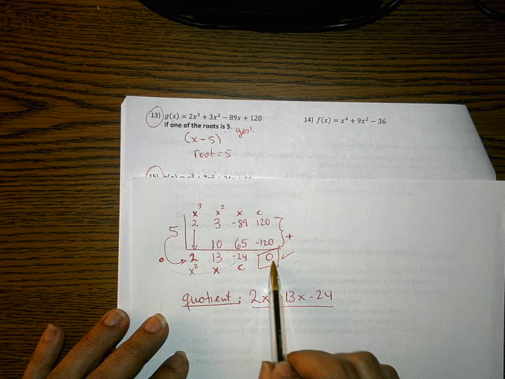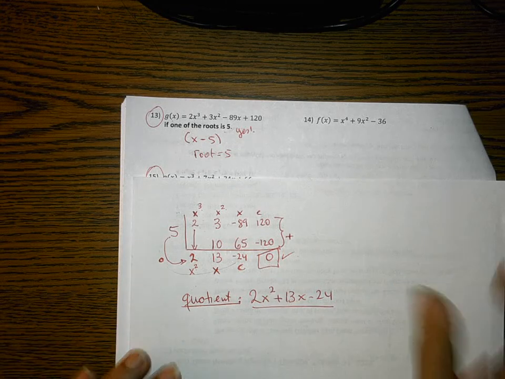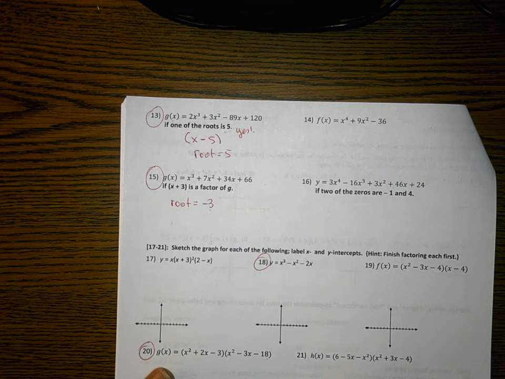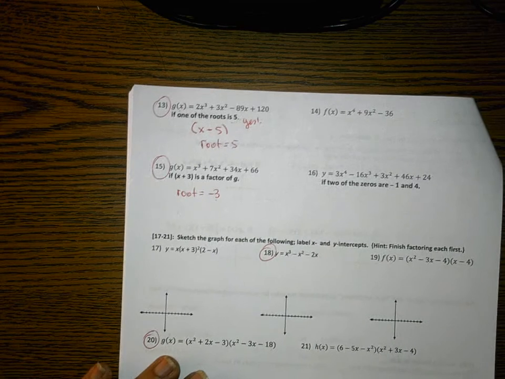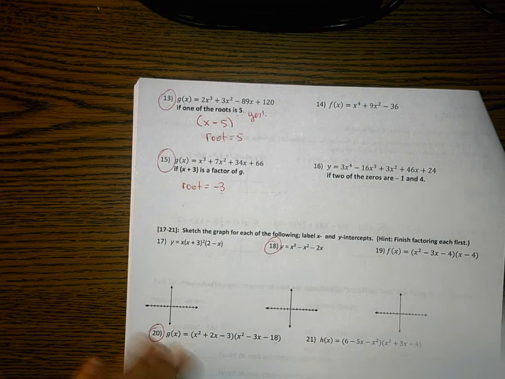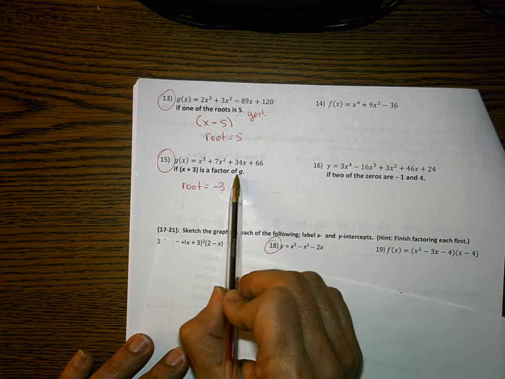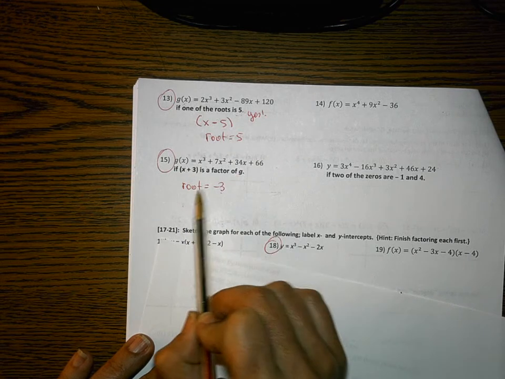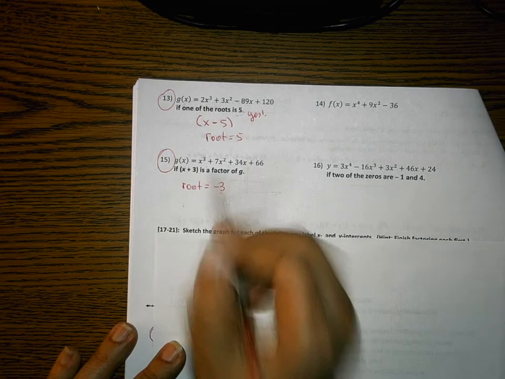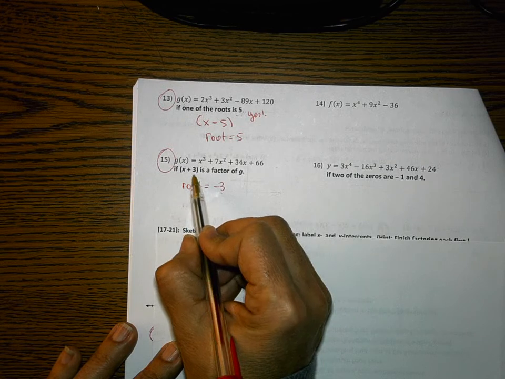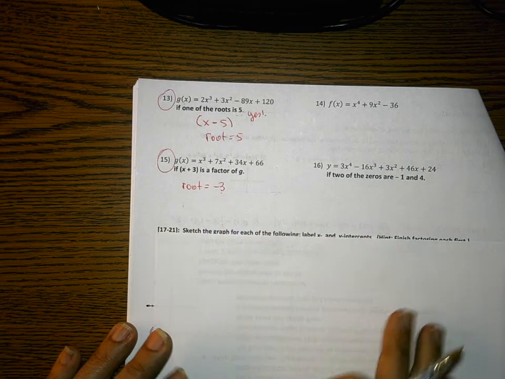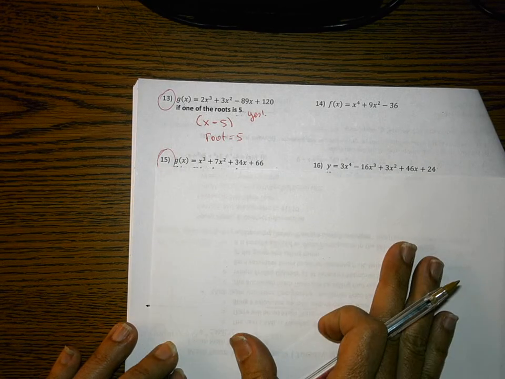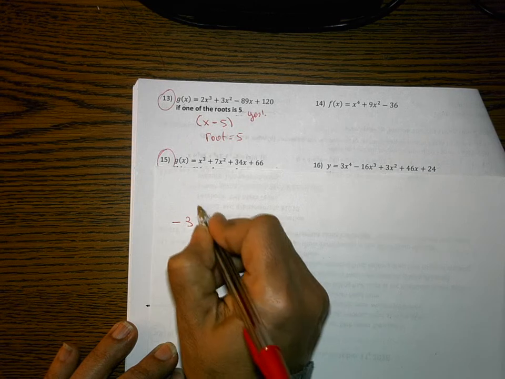It divided evenly, okay? All right, now they're doing another one here, and they're saying, is x plus 3 a factor of g? So they gave me a factor, not a root. So I'm going to find the root. I set x plus 3 equal to 0 and solve for x. We got the root is negative 3. So let's do it one more time. Negative 3 is my outside value.